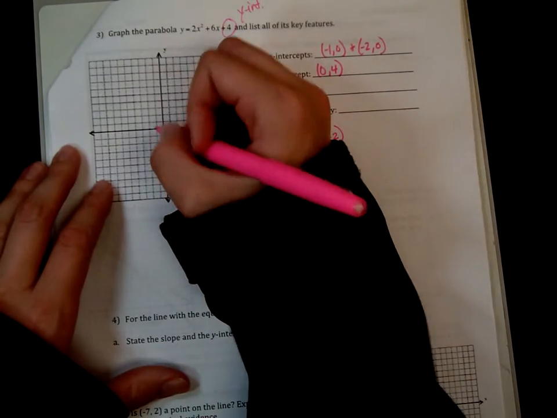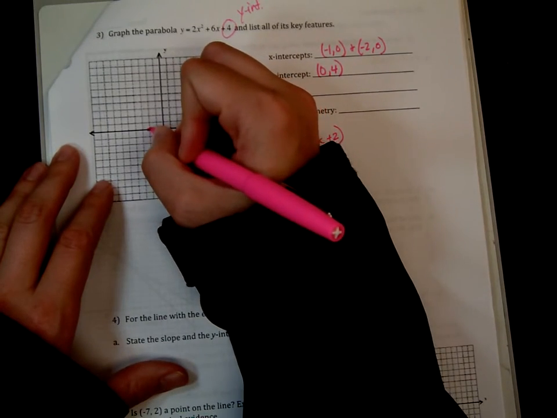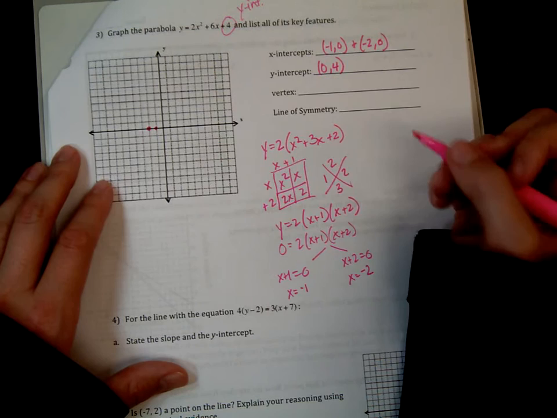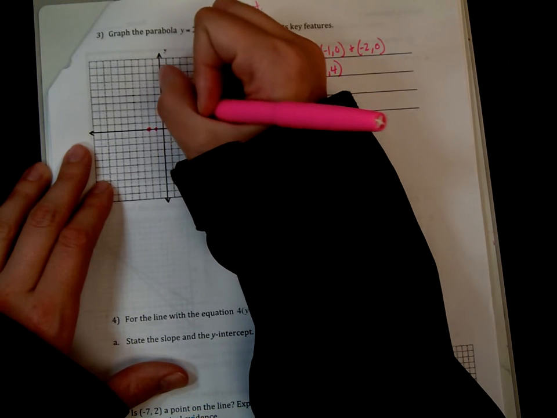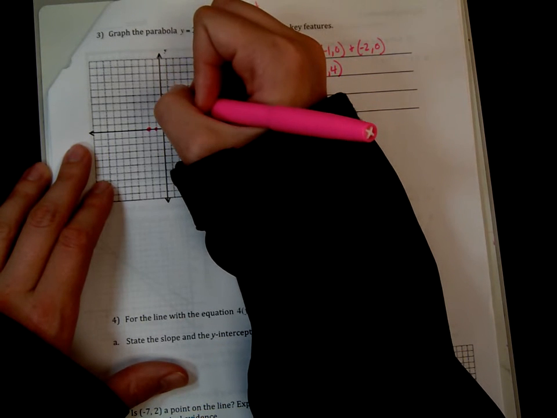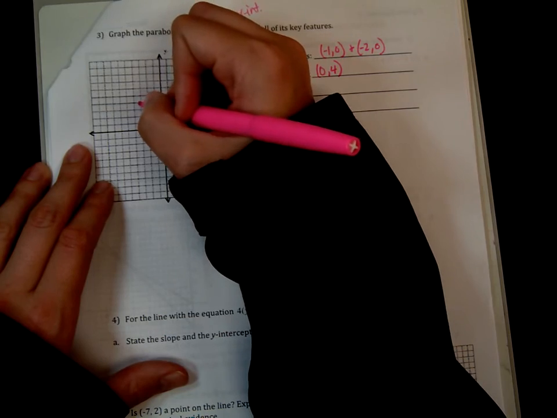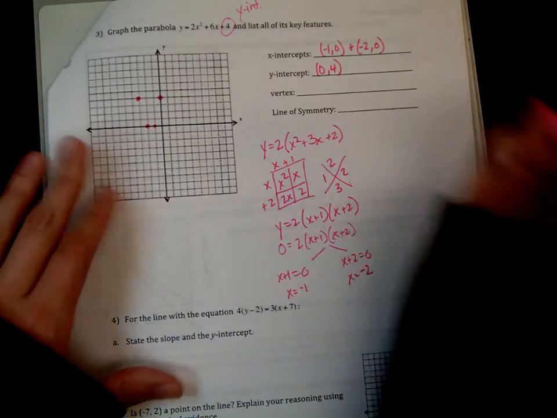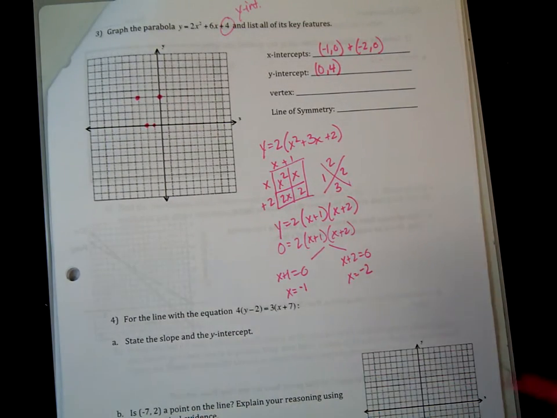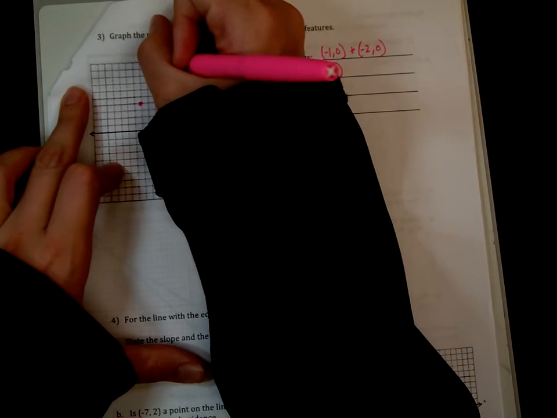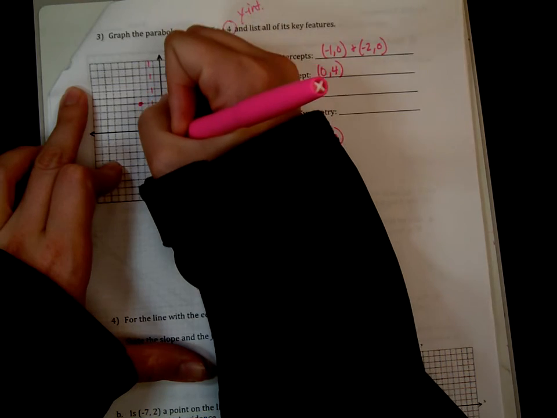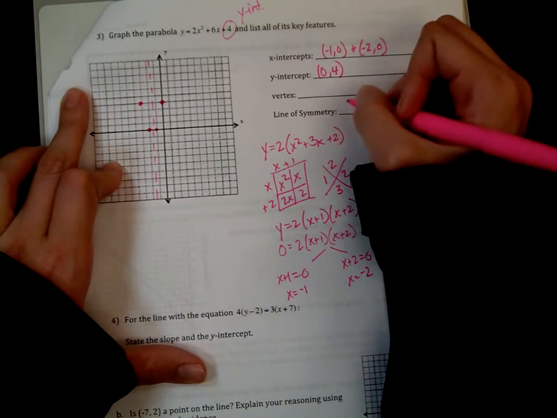So I can go ahead and label those. -1 and -2 are the x-intercepts. I know that 4 is my y-intercept. I'll put the symmetry point. So the line of symmetry is going to be at x equals -1.5.